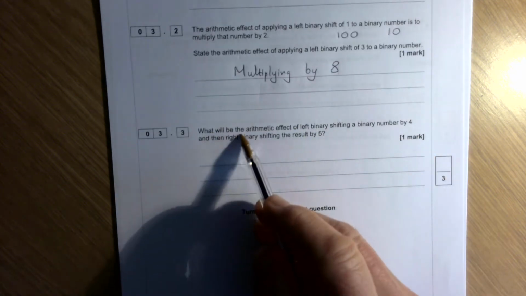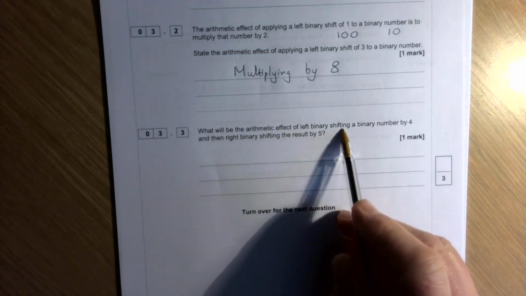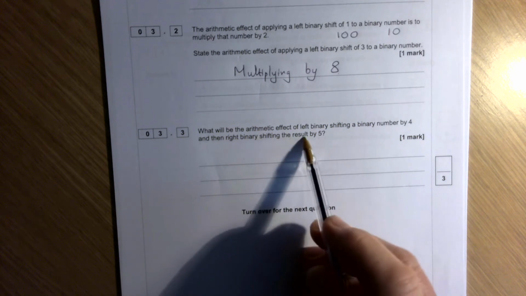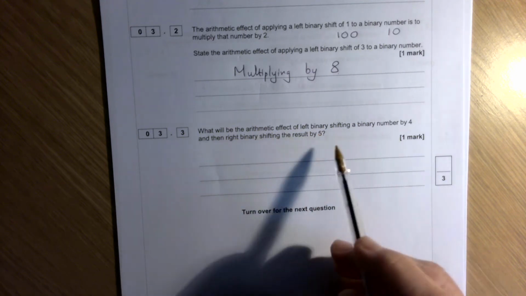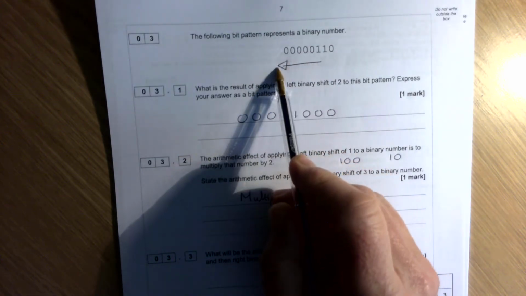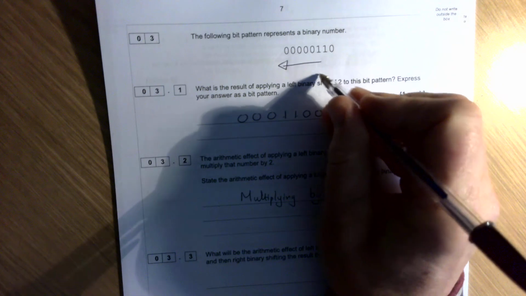What will be the arithmetic effect of left binary shifting a number by 4, then right binary shifting the result by 5? So logically, moving to the left multiplies by 2, moving to the right divides by 2.